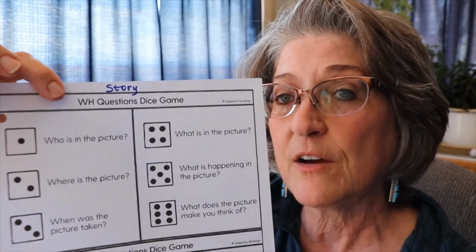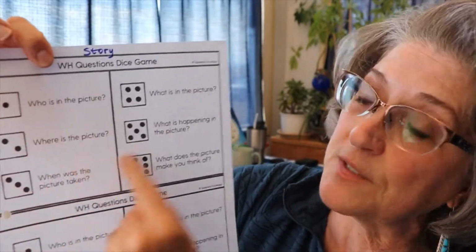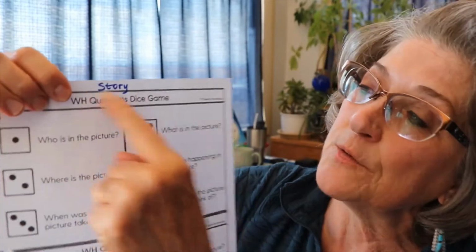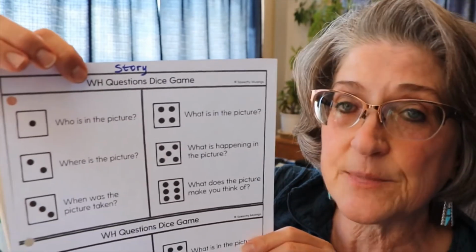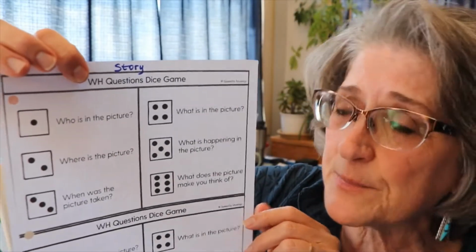There's a WH Questions dice game for working with the story, and this actually focuses on the picture. So you could do this before you even read the story. Notice then that this goes with the story, and again, it's a dice game, so you could have your child roll the dice just to make it a little more fun, and ask him the questions.